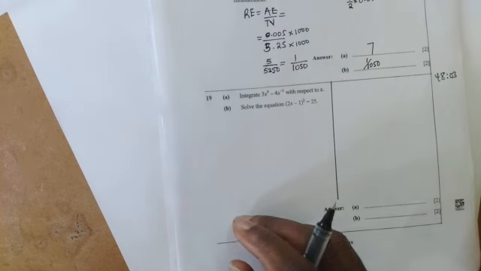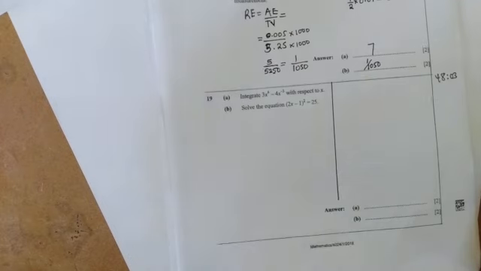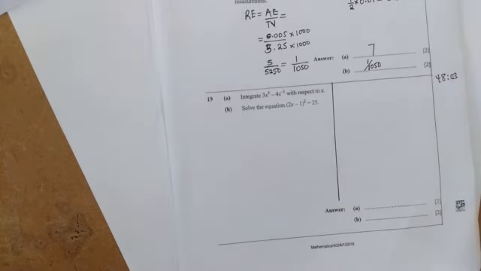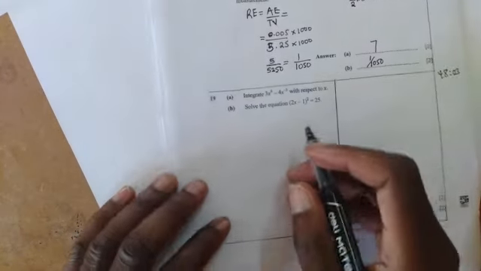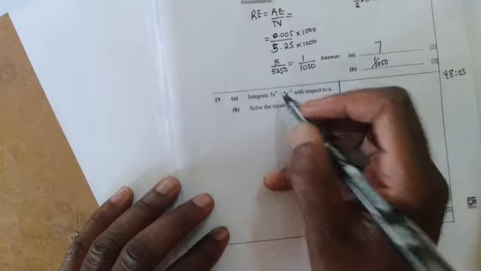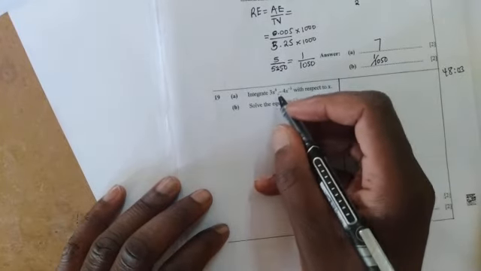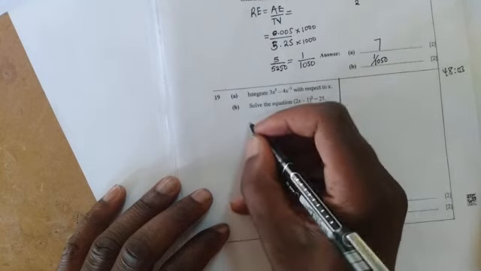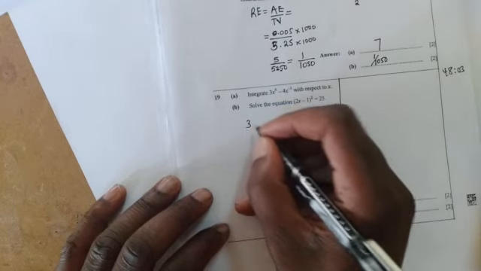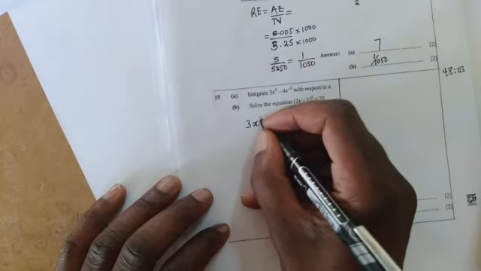We want to integrate this question. It's integration now that we are looking at. So what is integration? It is where we add a 1 to the power and then divide. So we're going to say 3x, we add a 1 here. This is going to be 5.